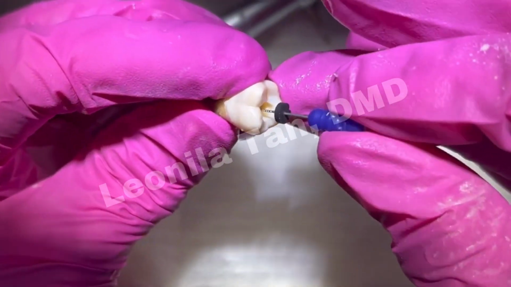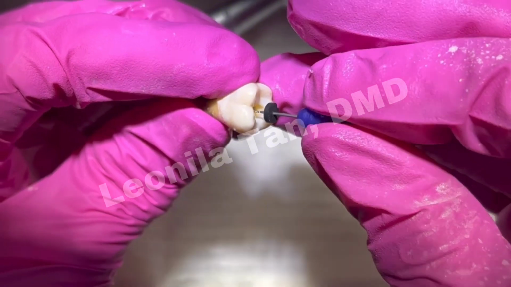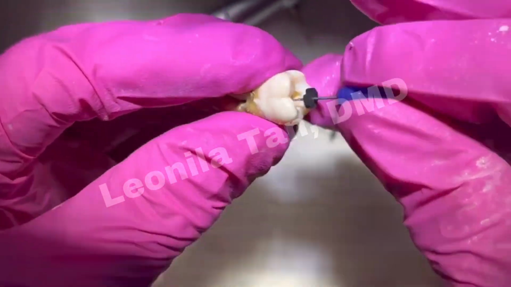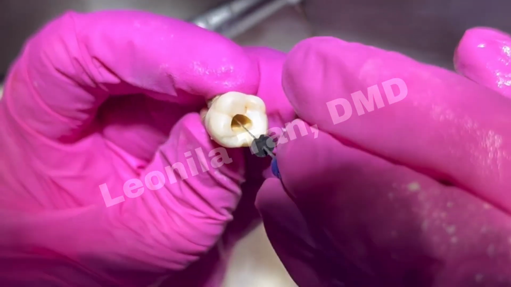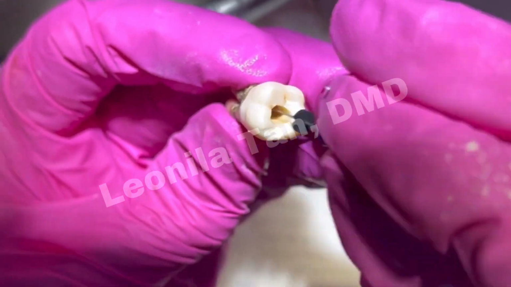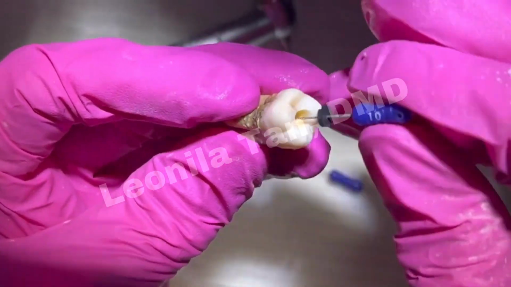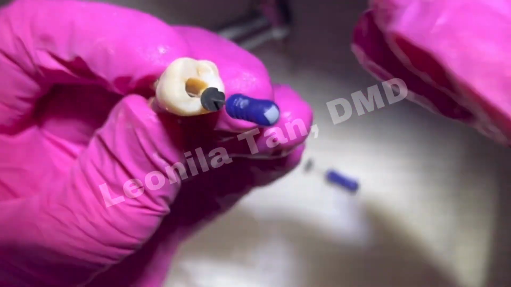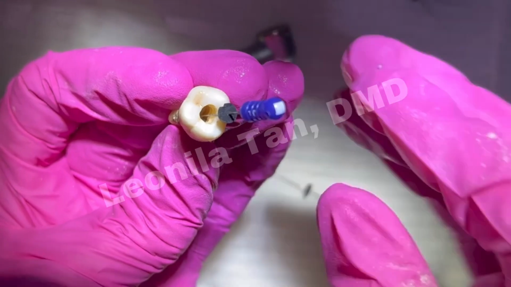This one goes more straighter. Okay, that's going to your mesial buccal. Then notice your distal goes in also easier, but still it goes on an angle, so you still need to open up or diverge the walls.